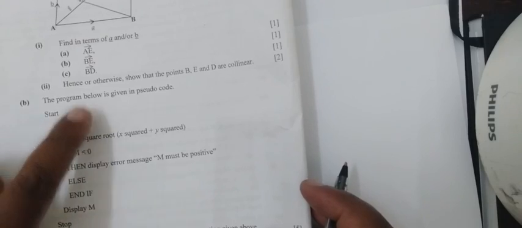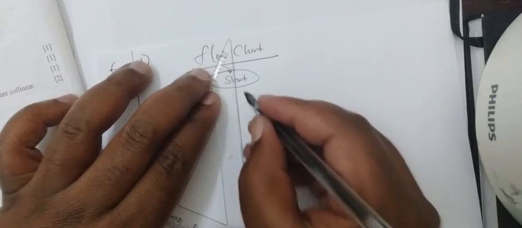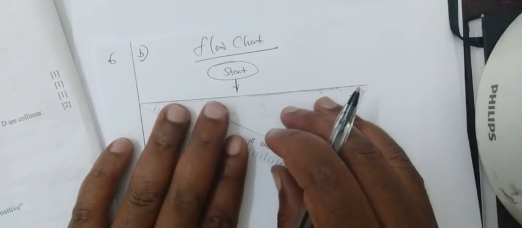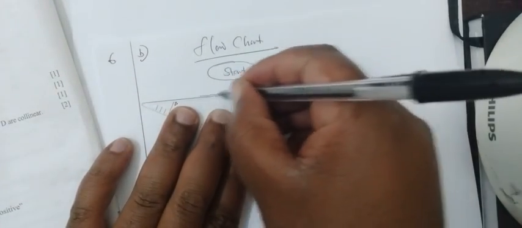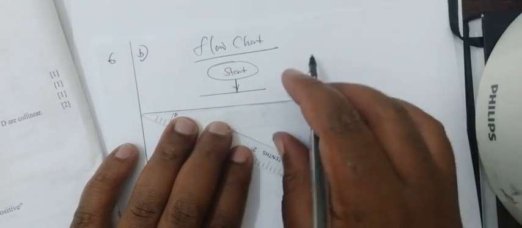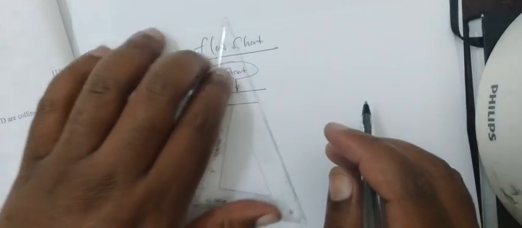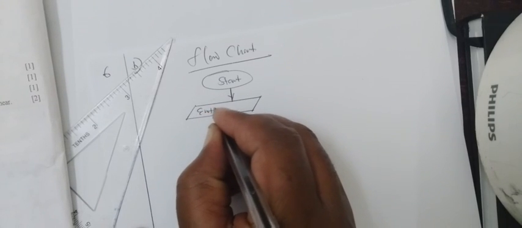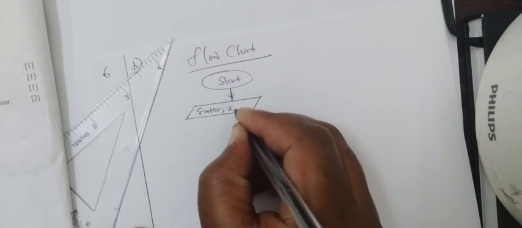So where do we write this? We'll write this in an oval and say start. Then you bring an arrow here. What is the next word? Enter X and Y. Where do you write this word enter? In a parallelogram. So you bring down your parallelogram. Please, these things are very interesting. You need to enjoy them as you solve. So you say enter X, comma, Y.